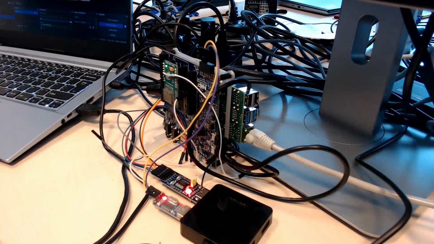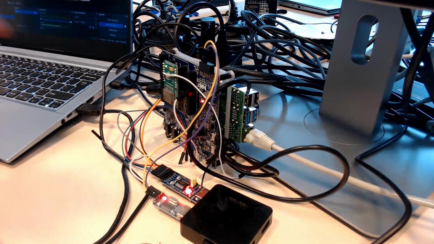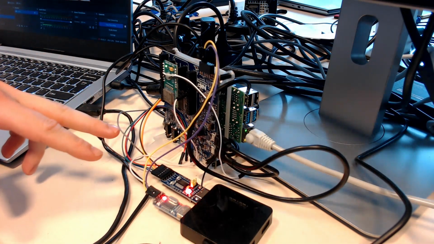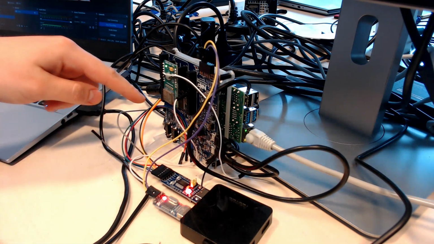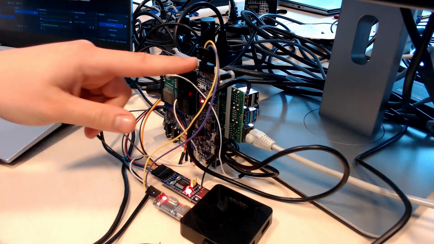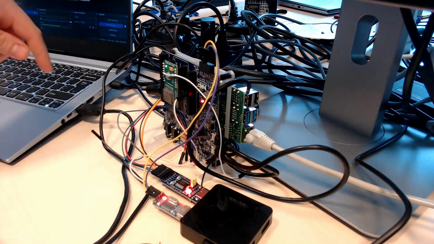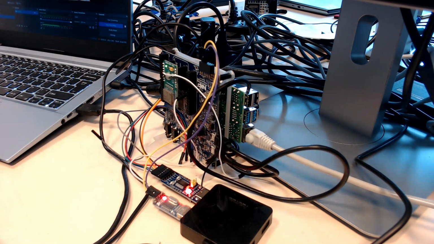Here we have the two platforms, the LPC 55S69, and behind it is the Raspberry Pi 4 2GB version. We have two UART converters connected. One is connected to the Raspberry Pi behind the LPC platform, and the other one is connected to the LPC platform, and both are directed to the PC that's right there. That's basically it from the hardware.